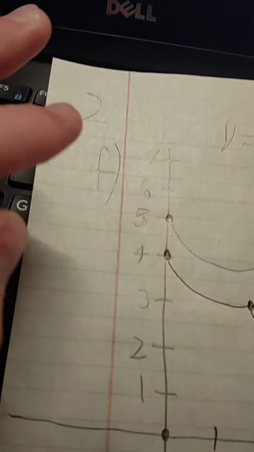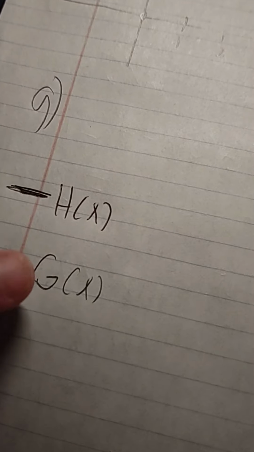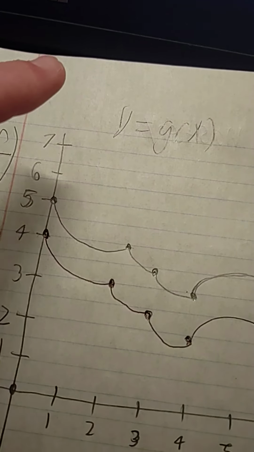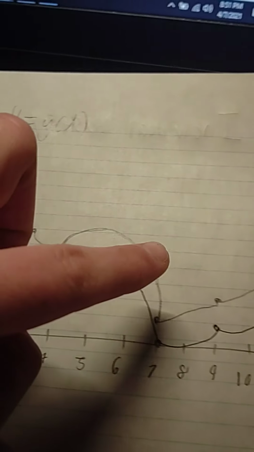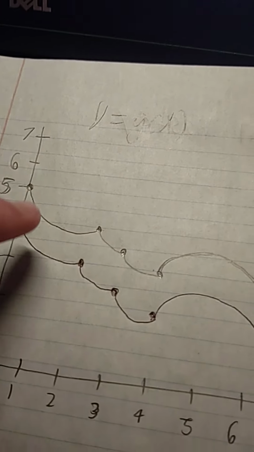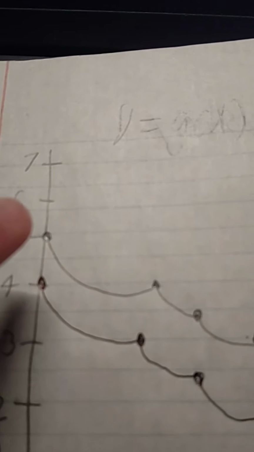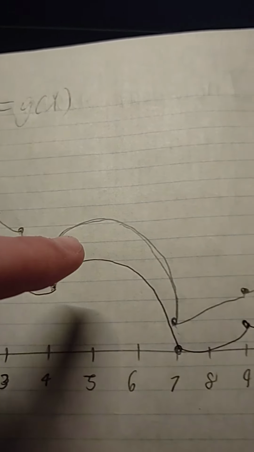So then we go to our graph right here of f. Our g of x, y equals g of x, is in pencil right here. And it follows the points from here that I graphed. And it's concave up, concave down, concave up.